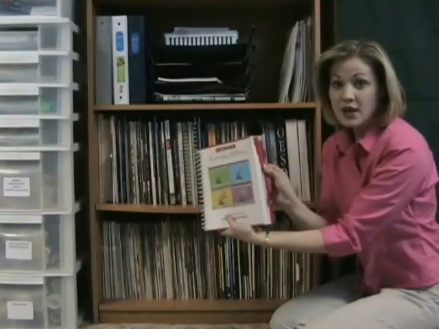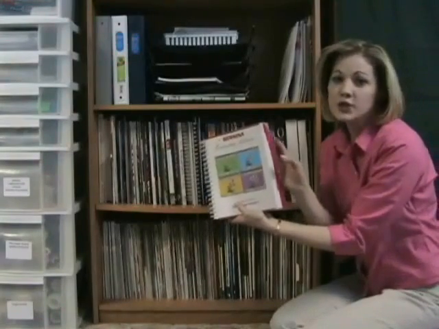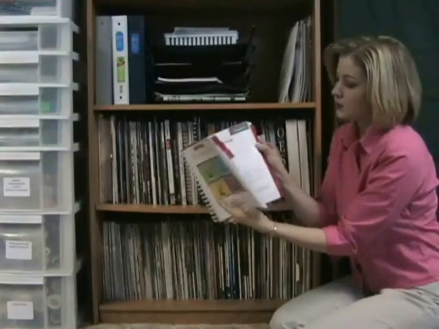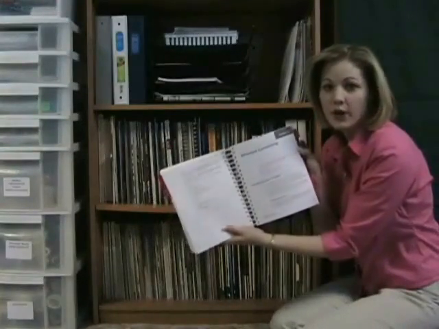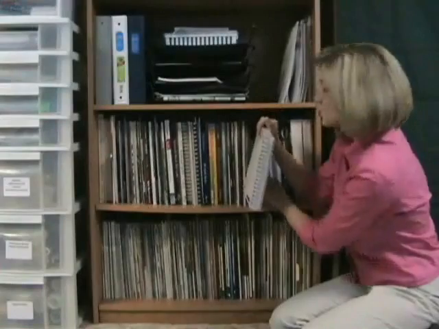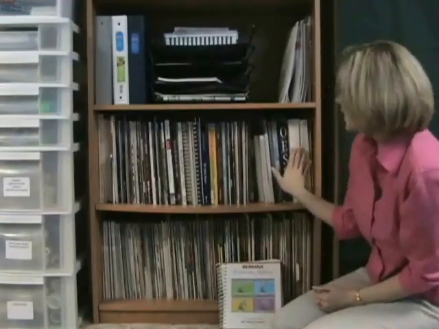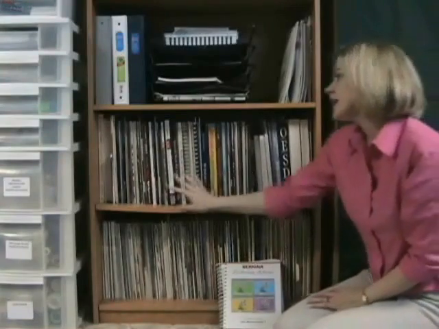I use tabs a lot to tab my books, and they're just little post-it notes that you can tab on there. I can write on there and refer back to something that I know I want to look at. I make notes in a lot of these books because it's really helpful for me later on. I have pattern books here, and so I try to keep my most used books here. I have to say my collection of books is probably not quite as big as a lot of others.